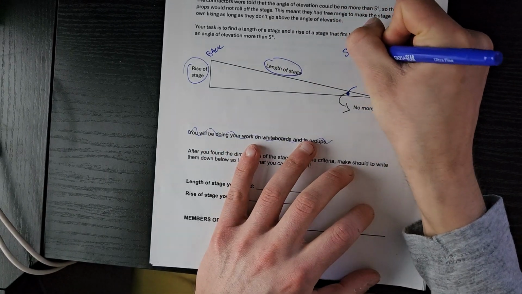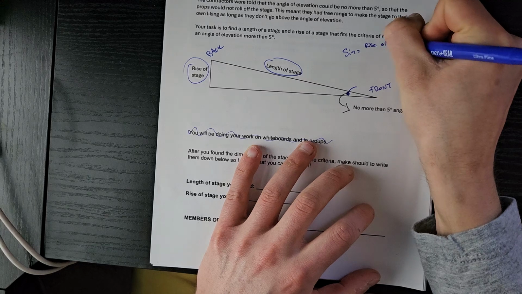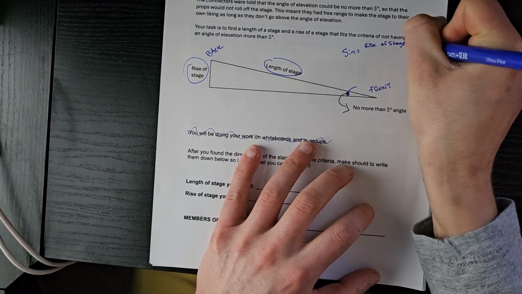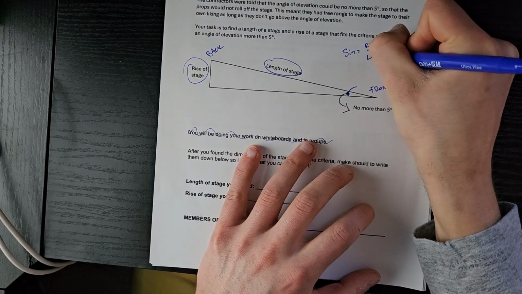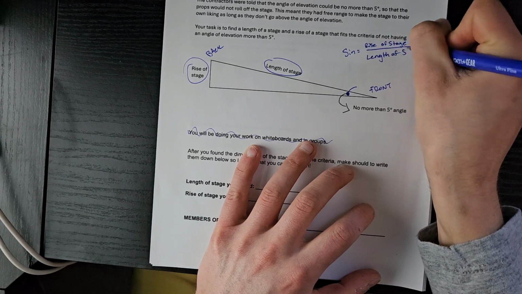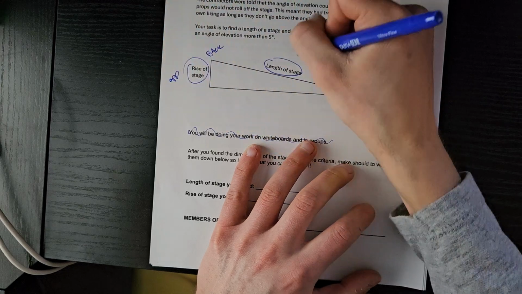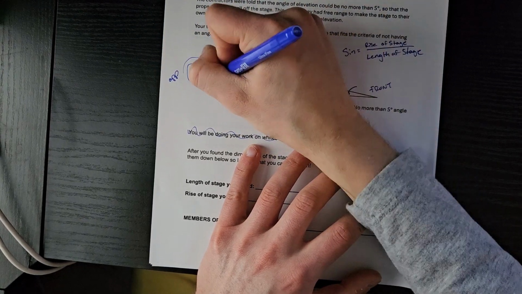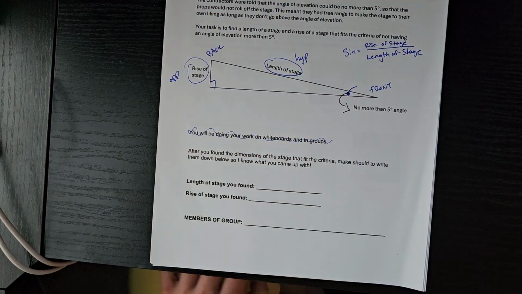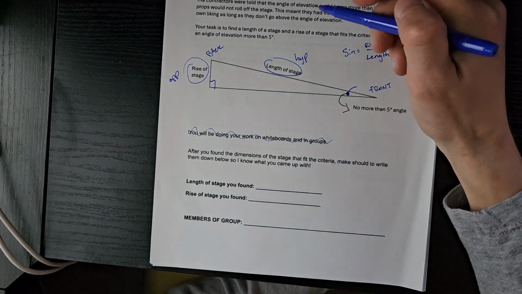When we write out sine, we have the rise of stage over the length of stage, with this being the opposite side length and this being the hypotenuse. This is also a right angle. So using that in mind, we could do stuff with it.